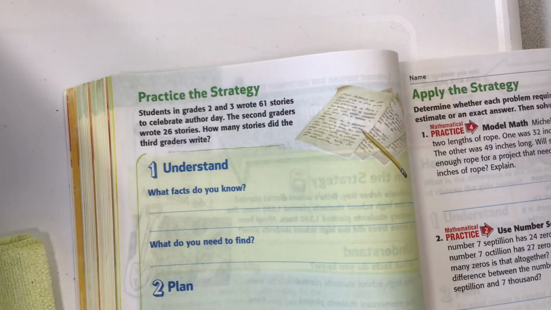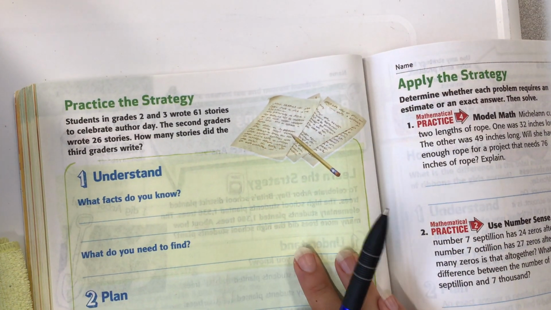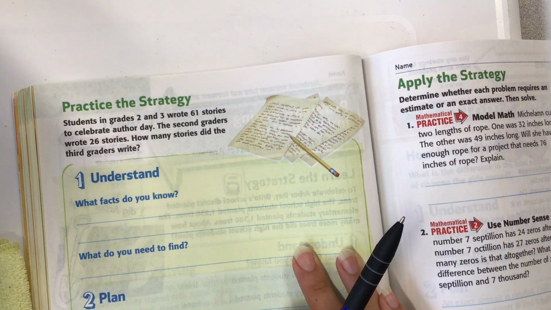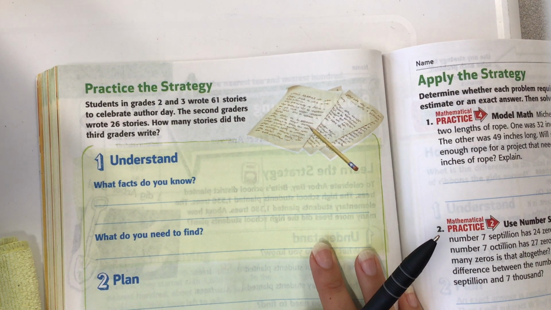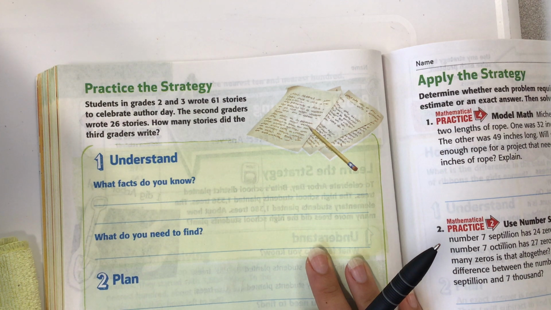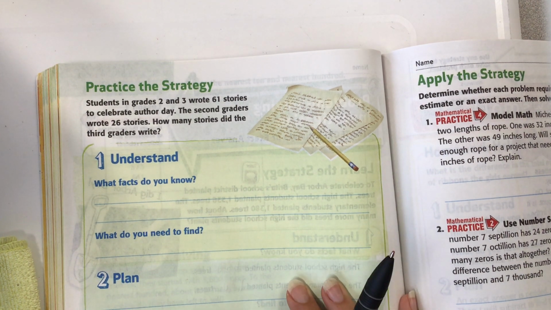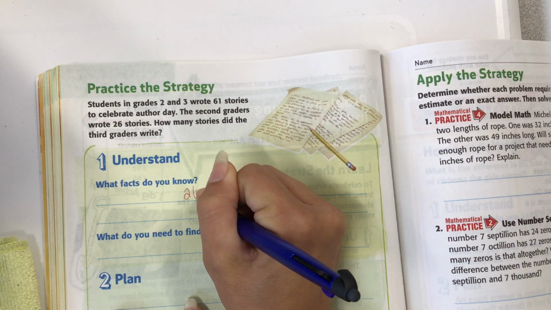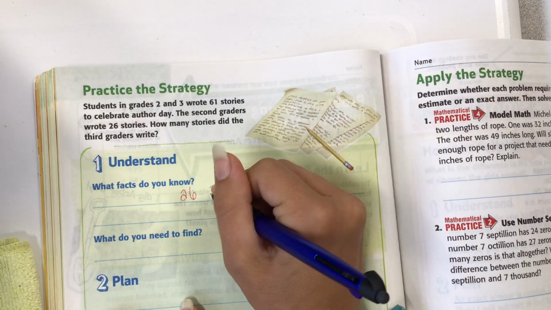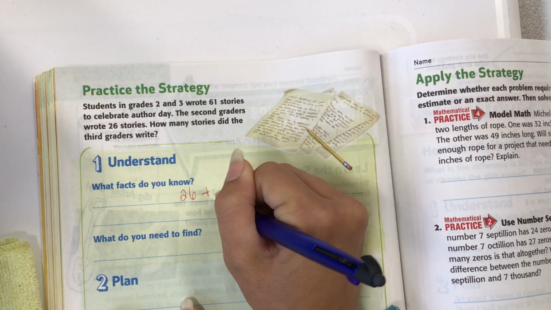Now let's do one together. Students in grades 2 and 3 wrote 61 stories to celebrate Arbor Day. The second graders wrote 26 stories. How many stories did the third graders write? So we're actually trying to find a missing number. We have 26 stories for the second graders, and we know that the third graders wrote a number.